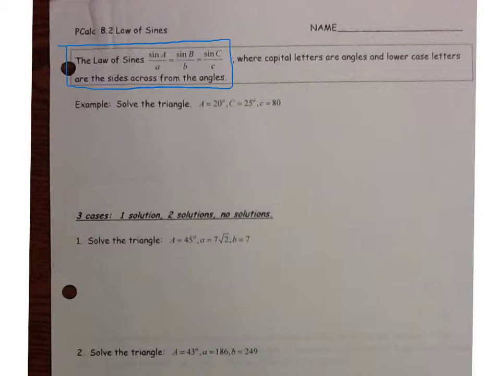Sine A over a equals sine B over b equals sine C over c. So you only take two at a time, though. You'll never have all three of them, A, B, and C, in a row like that. It just depends on what information you were given. And something to remember, capital letters are the angles, lowercase letters are the sides across from those angles. So let's look at a geometry type first.